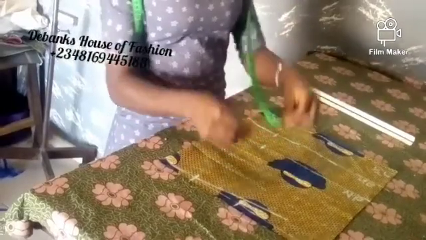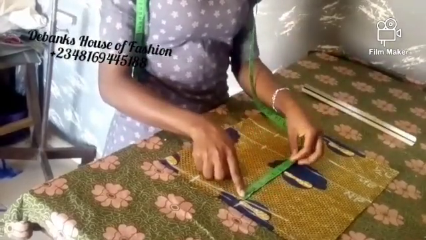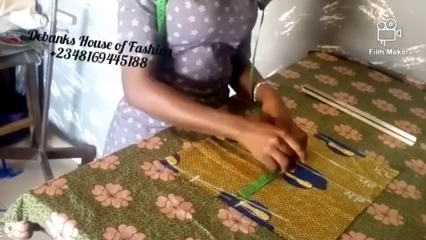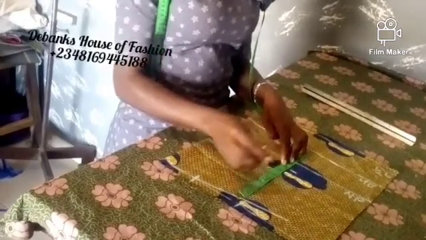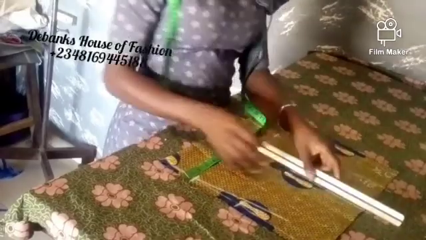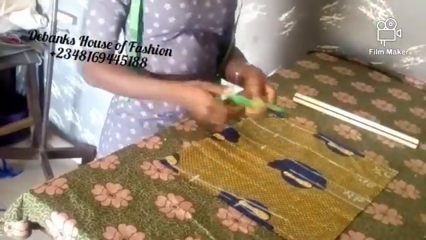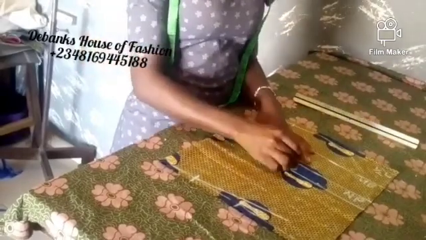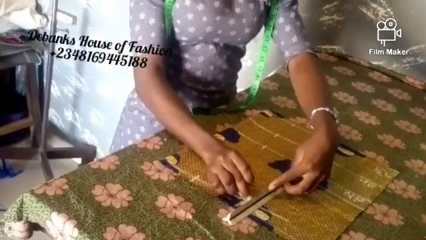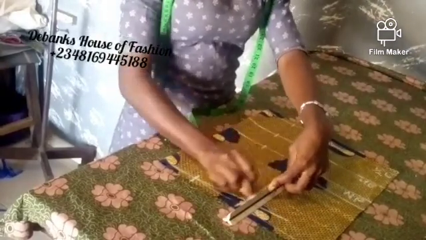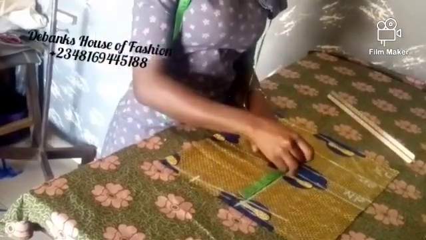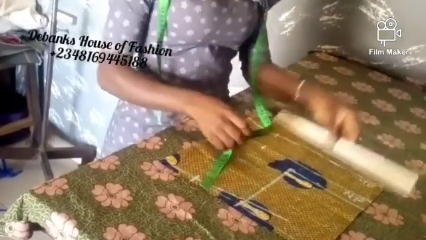Now I'm taking my armhole measurement. With the calculation, my armhole is 6.75. So the back I took here, which is 7, I will take it here. Then connect it to have a straight line. I'm connecting it to have a straight line. Sorry, my armhole, I'm using 7.